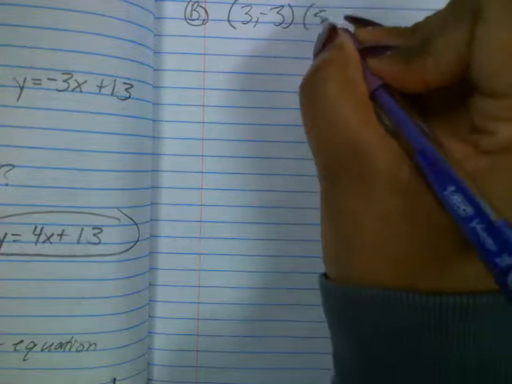Okay, let's use these 2 points, all right? Let's do some negatives. Let's do 3 and negative 3. Okay, and let's do 5 and negative 7.